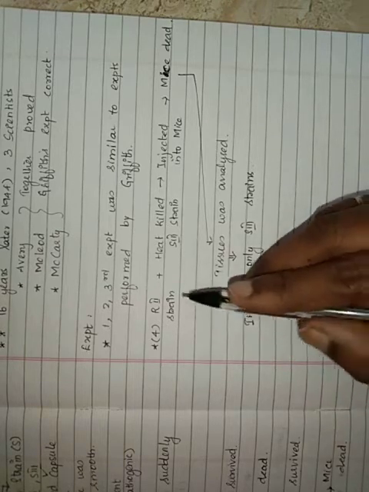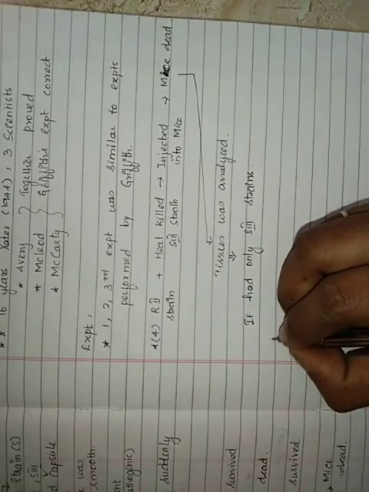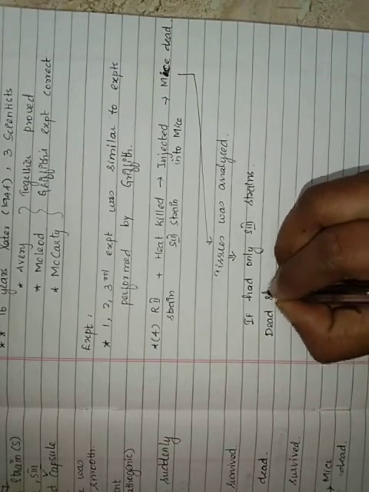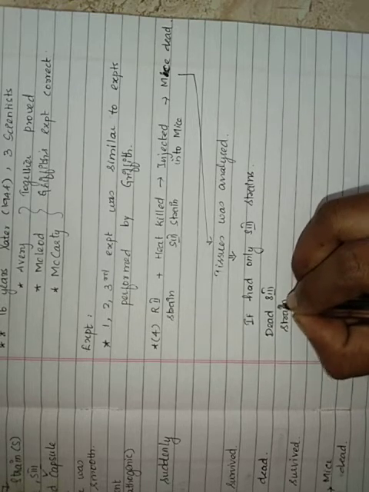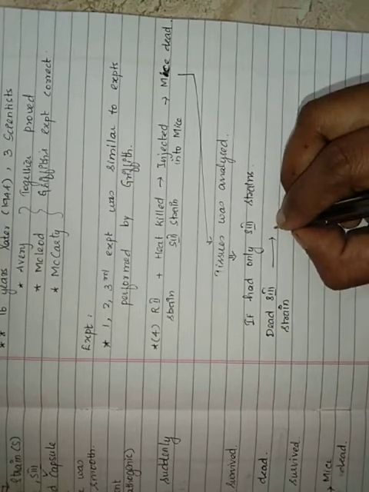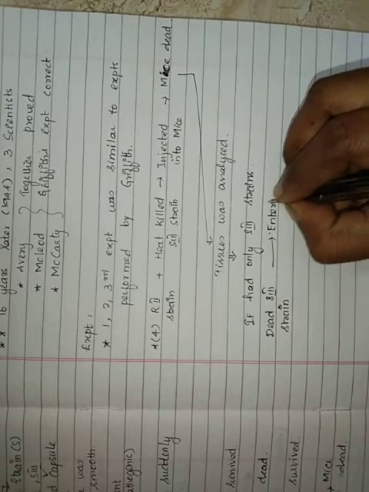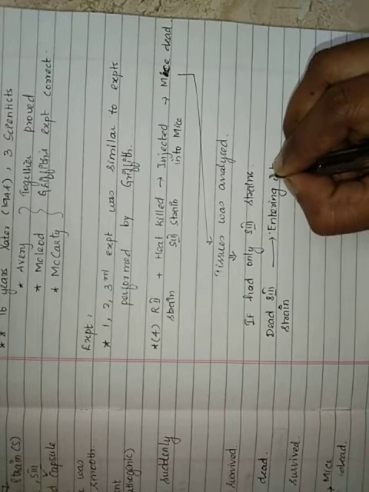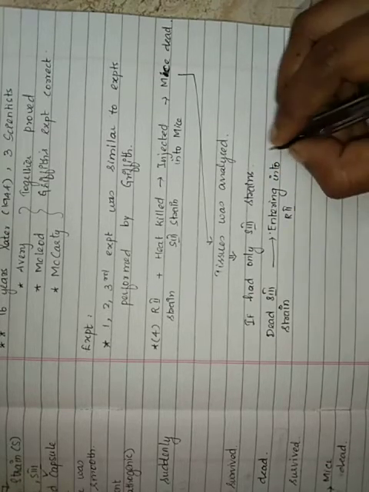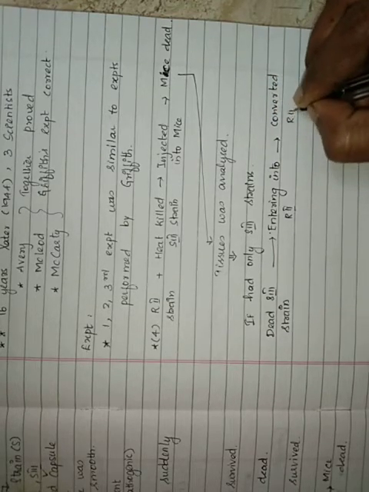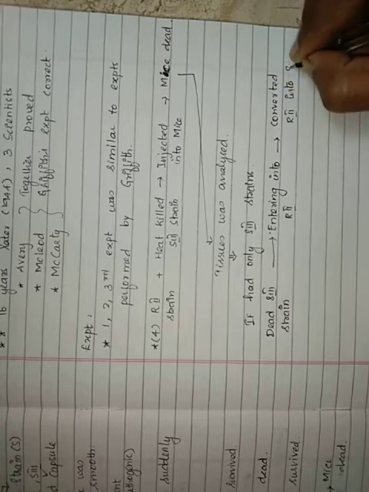So what they concluded was that something from the dead S3 strain was entering into the R2 strain and converted R2 into S3. So this is what they had to find. What was this something? This is what they had to find.